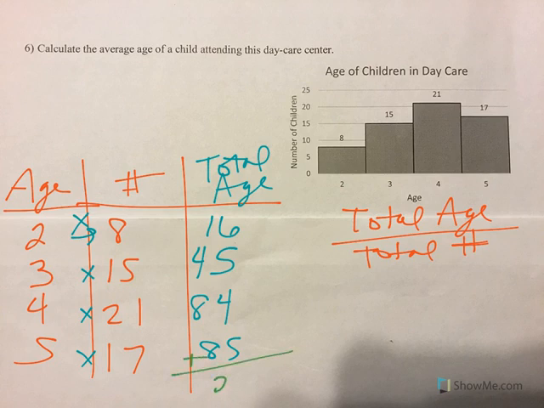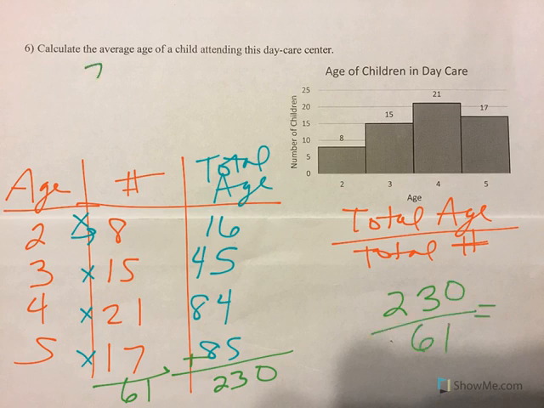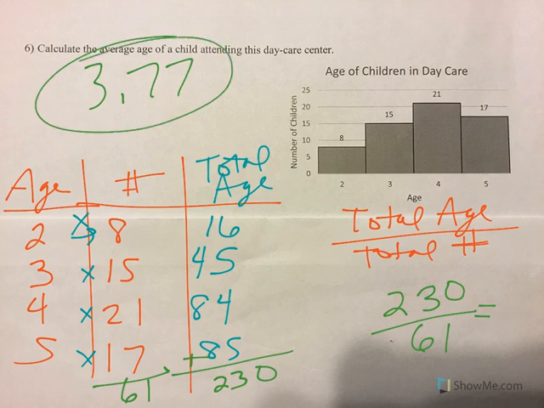So the total ages is 230. How many are we dealing with? 61. So if I take 230 divided by 61, then the average age of these children is 3.77, which is between 3 and 4. And that kind of makes, well, closer to 4. So that makes sense, because that's kind of in the middle there. All right? So, there you go. Weighted averages. More playing.